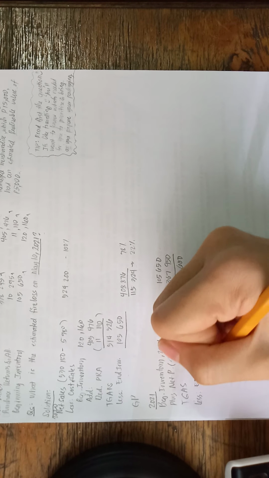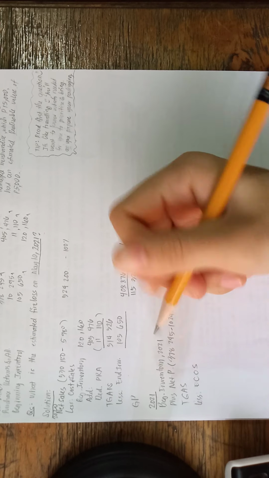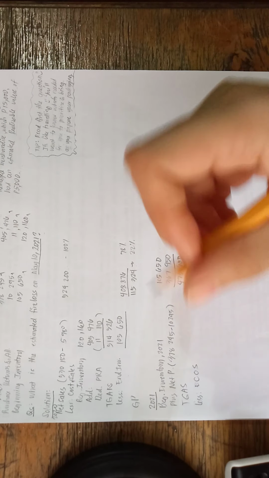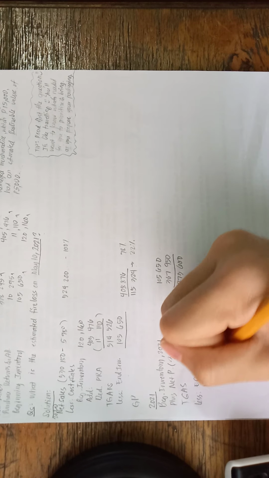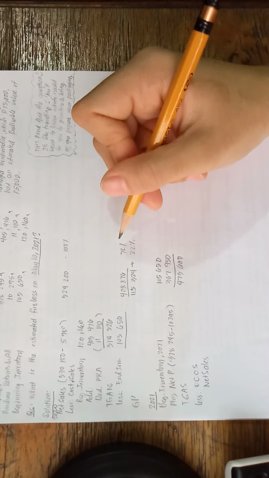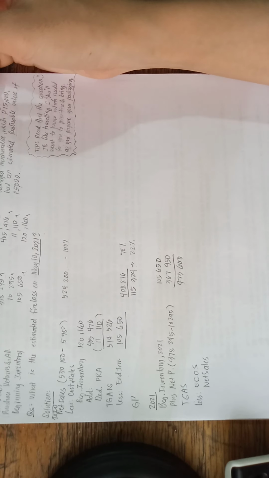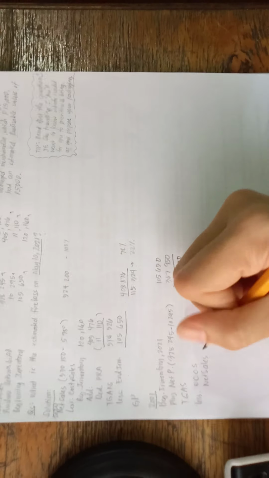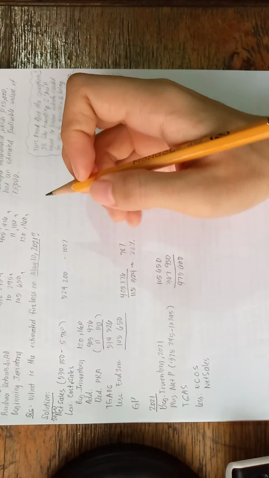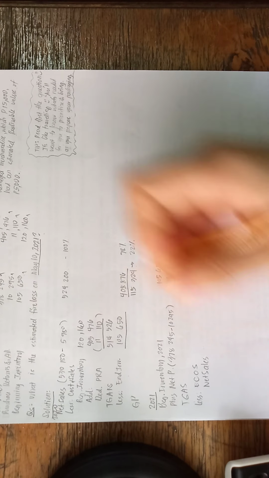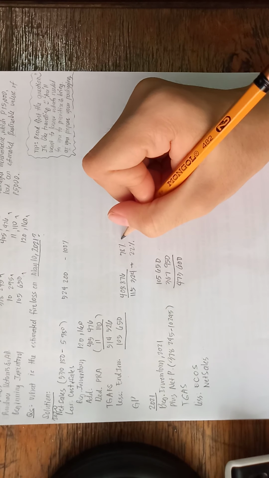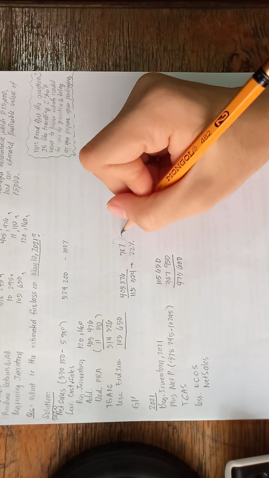Next, we have to deduct the estimated cost of sales. I hope it's okay if I write the abbreviation only. So for the net sales, in order to get the cost of sales using the gross profit rate, we use the net sales as 100%, and then the 78%.